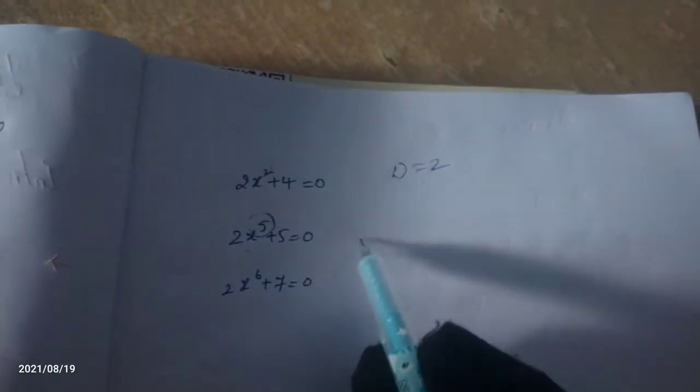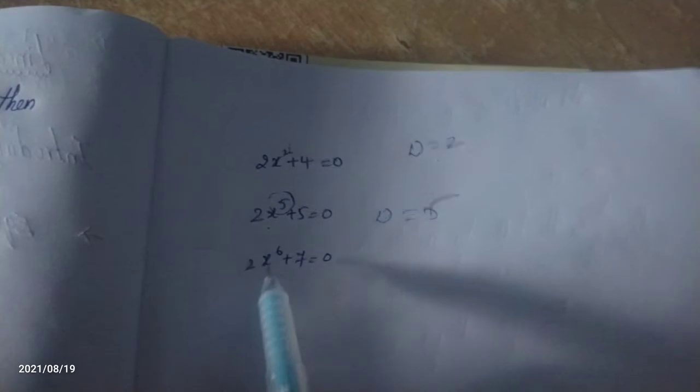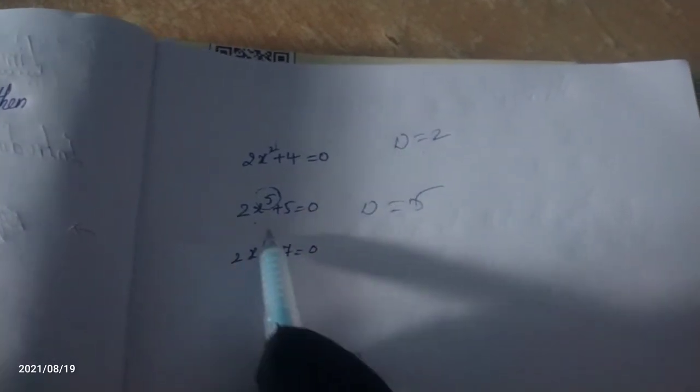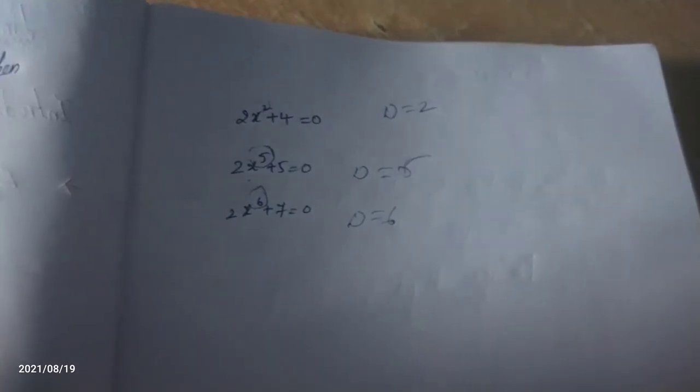Can you see this equation? Here the power is 2, which means the degree is 2. Let's see the next one. Here the power is 5, which means the degree is 5. Here what is the power? Power is 6, which means the degree is 6. Degree and power have the same meaning.